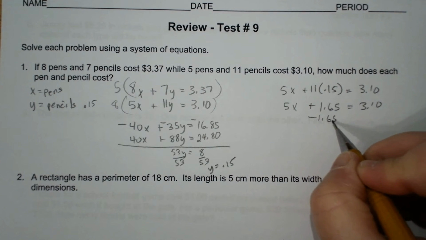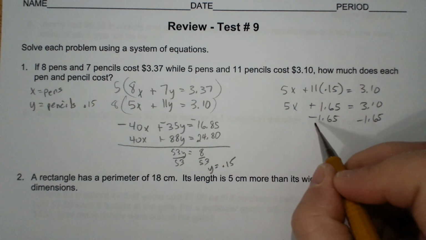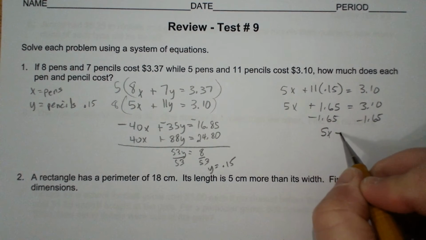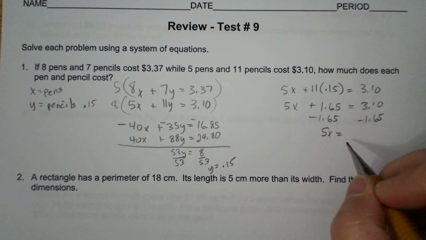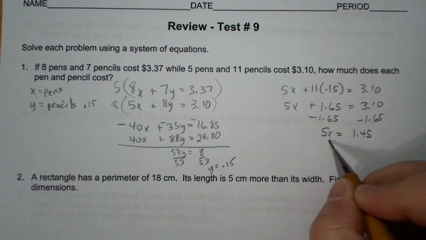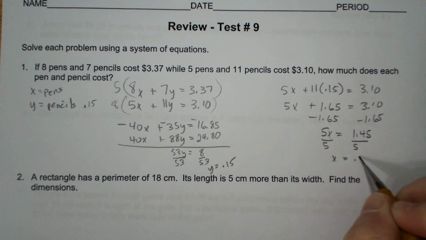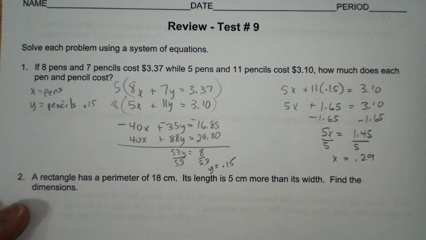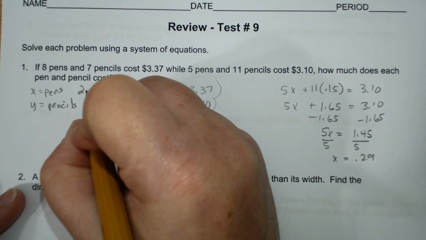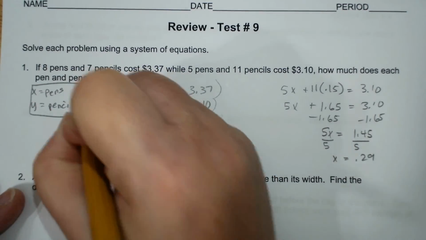Subtract $1.65, subtract $1.65. 5x equals 145. Divide both sides by 5, and x equals 29 cents. So your pens are 29 cents. And so here's your answer up here.